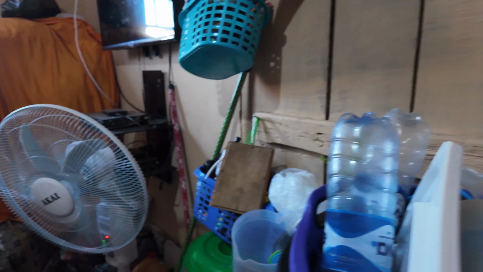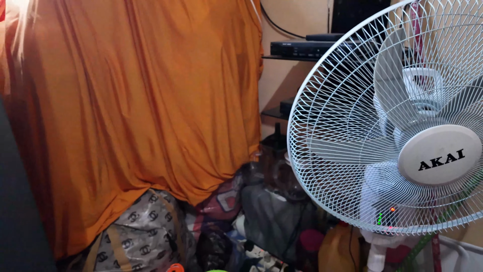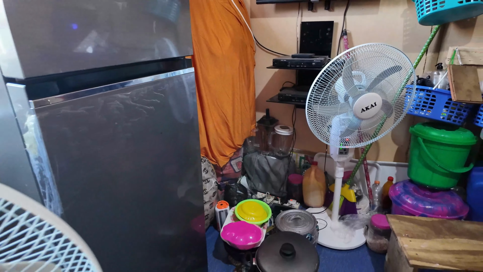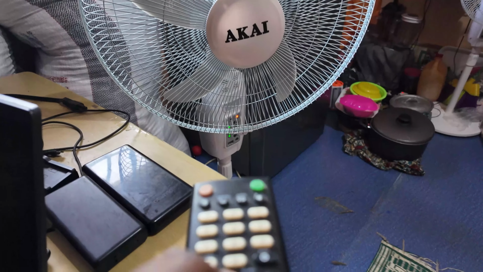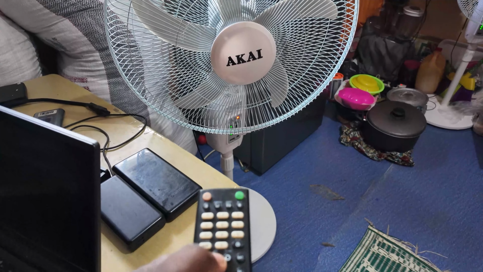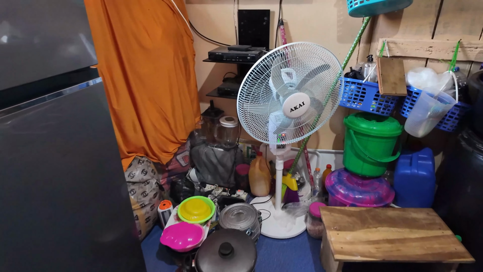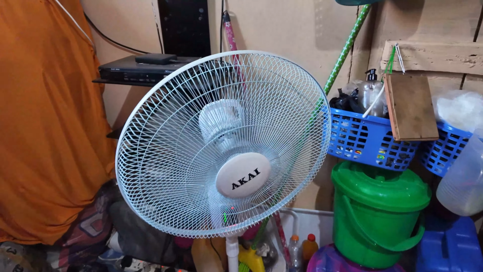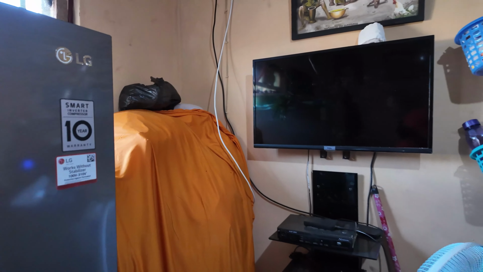All right, so here is my fan. It's two fans, so I'm going to turn them on. So here I'm going to turn on the television.